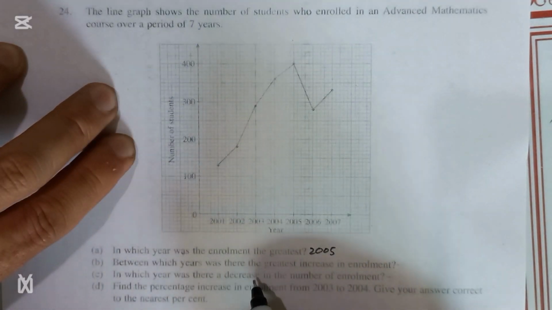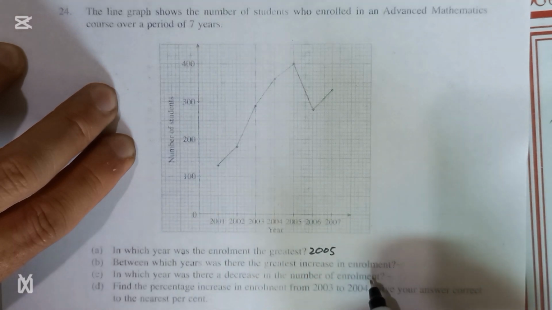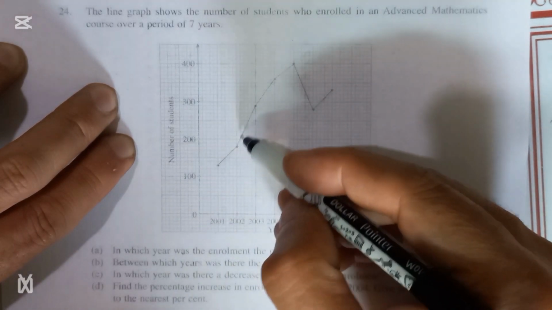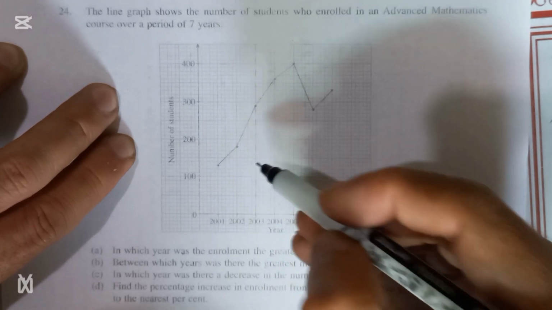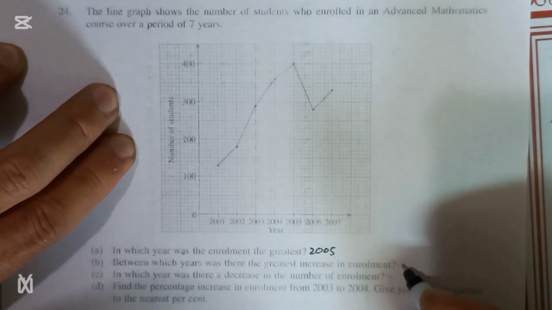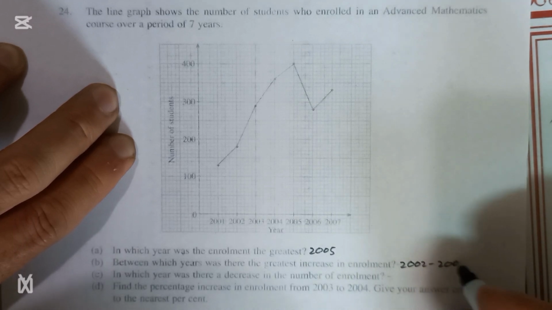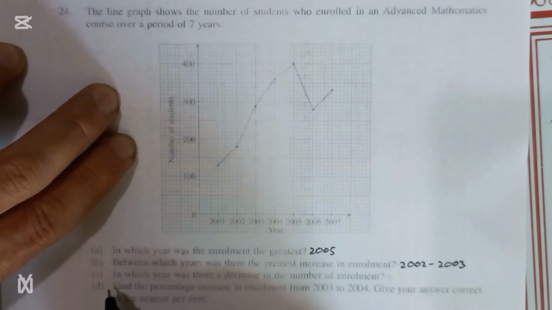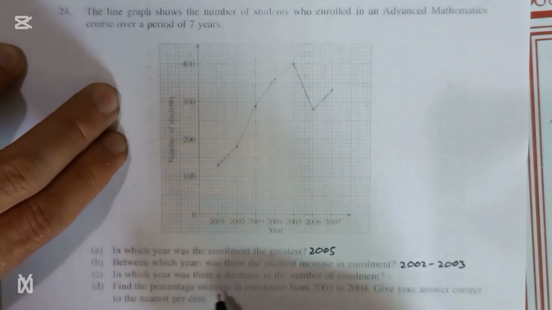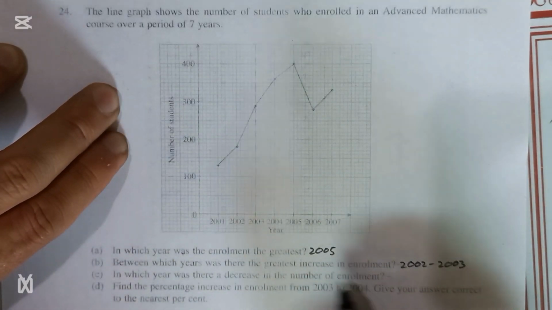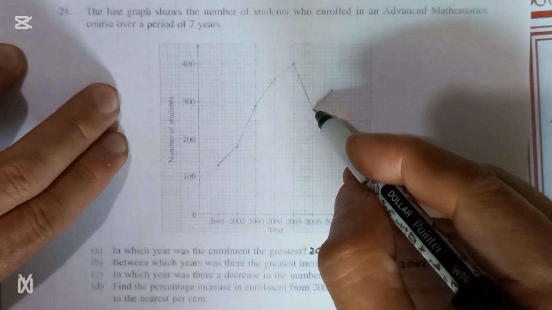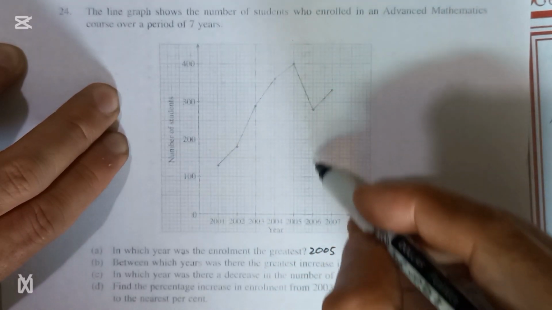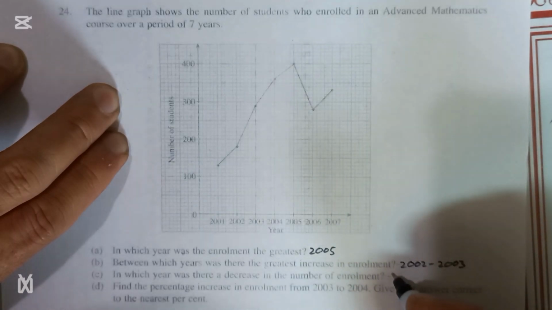Between which years was there the greatest increase in the enrollment? We can see from here to here there is a sharp increase. So this is from 2002 to 2003. This is the maximum increase. Part C is: in which year was there a decrease in the number of enrollments? From the graph we can see this is the year in which the enrollment decreased, and this is the year 2006.